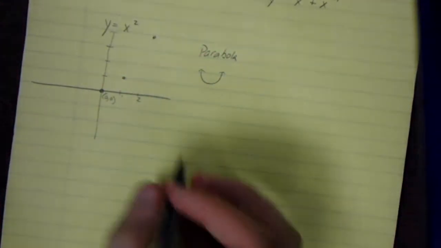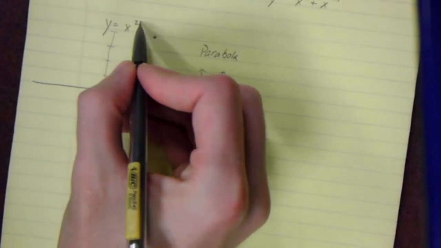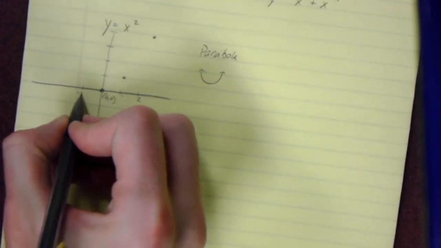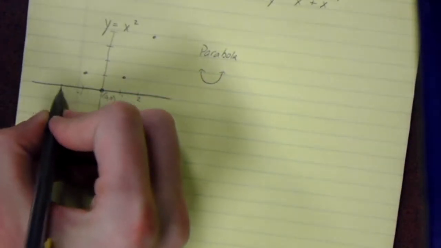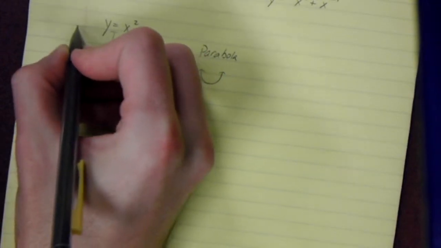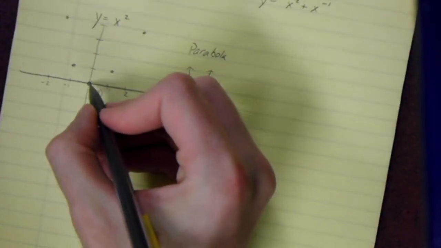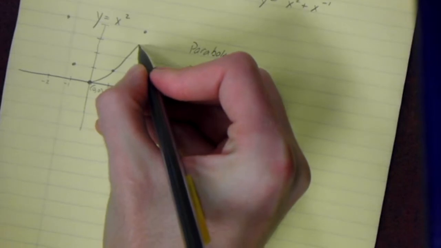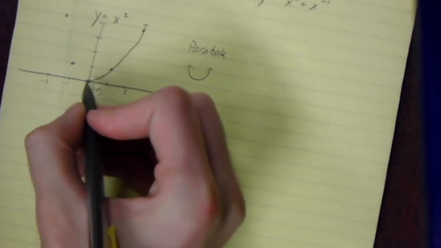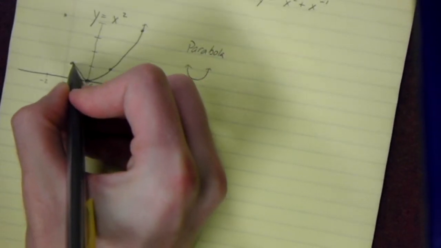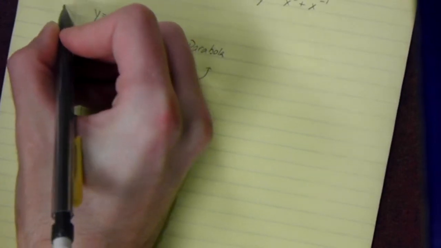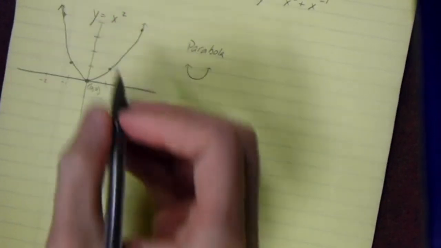Alright. Same idea if you plug in negatives. Negative 1 squared would be positive 1. And negative 2 squared would be positive 4. So it turns out by looking at the graph, again, this makes kind of a U shape. Looks something like this. Assuming that you can hit your dots when you're drawing it.